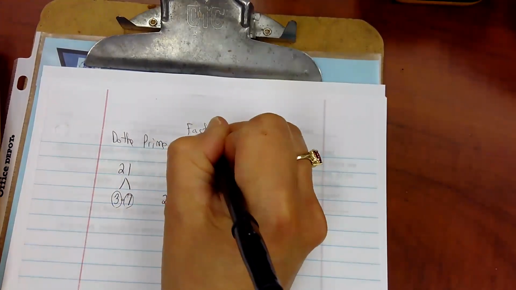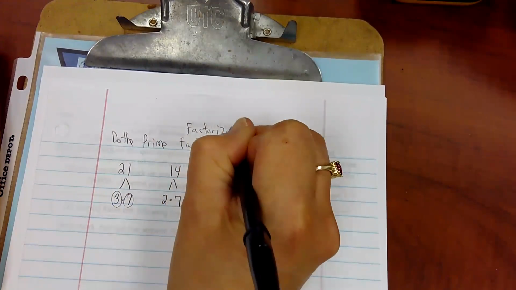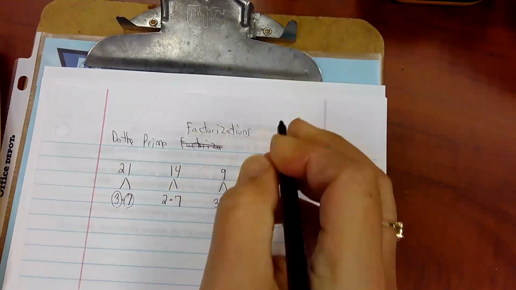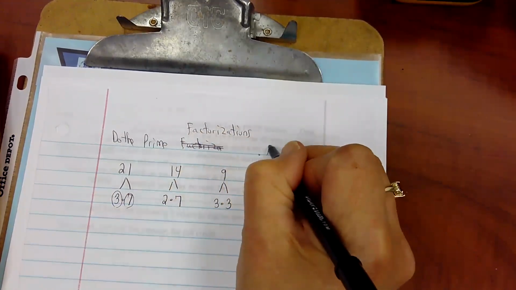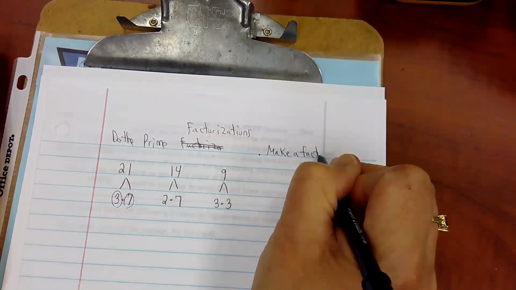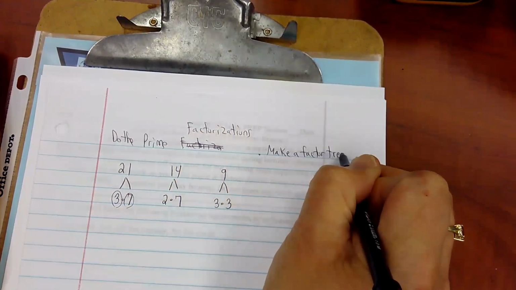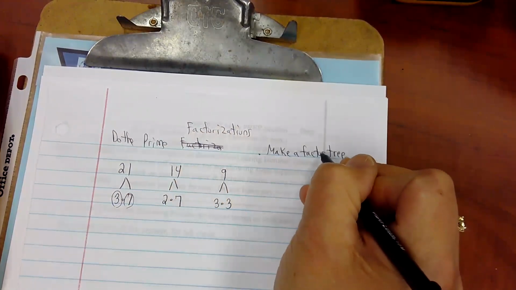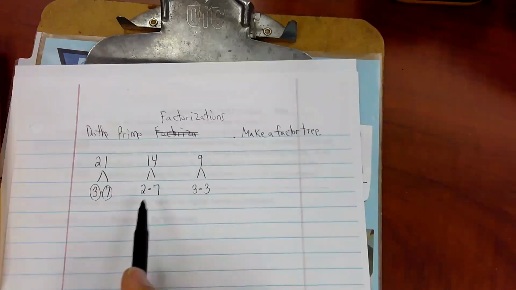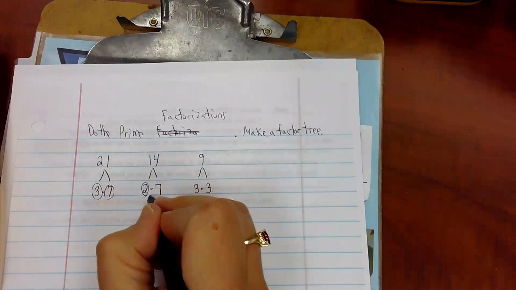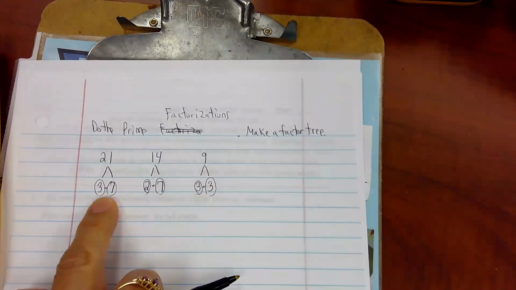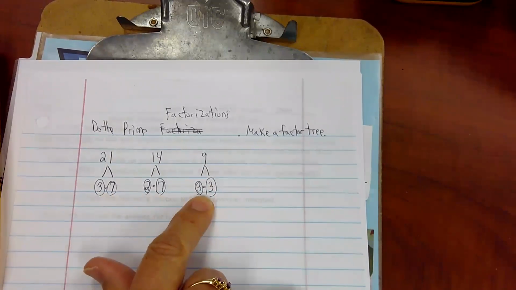So when we do this prime factorization, what we're doing is making a factor tree. These are factor trees. And these are prime, so we can stop here, because these are all prime numbers.